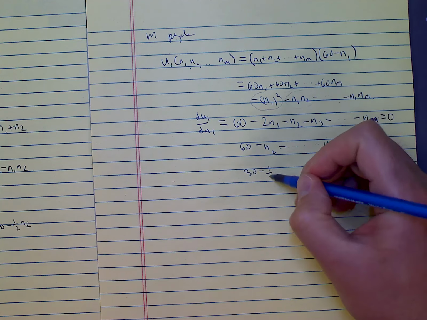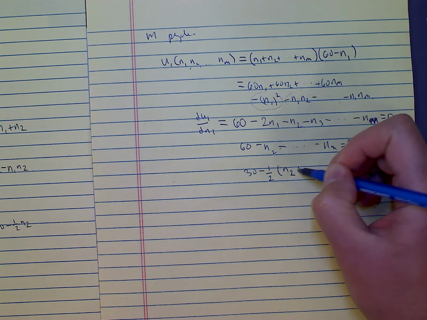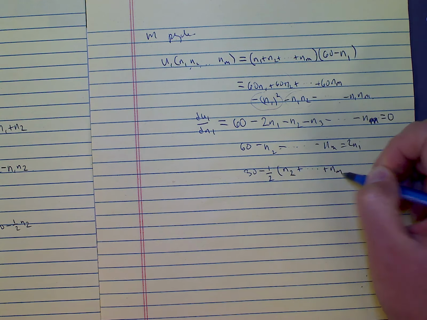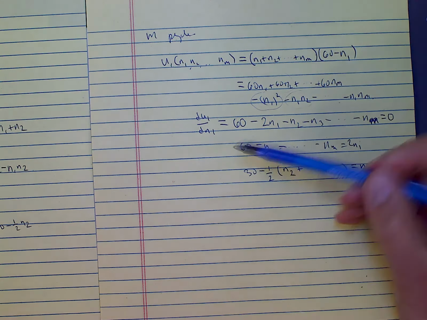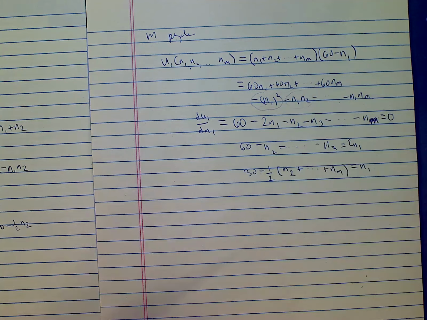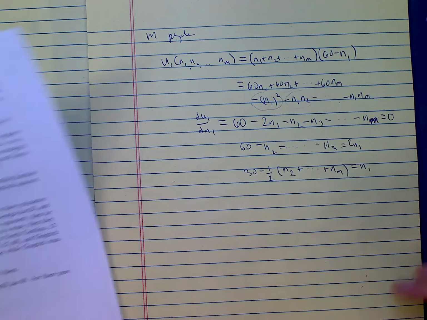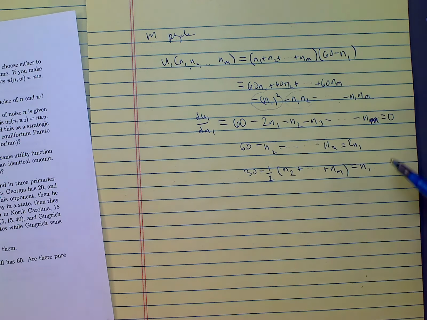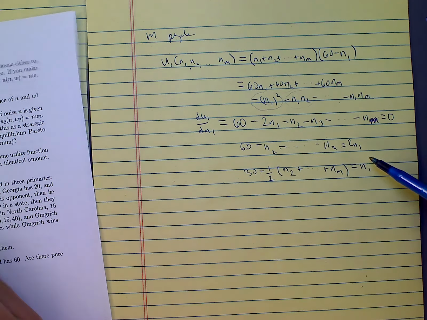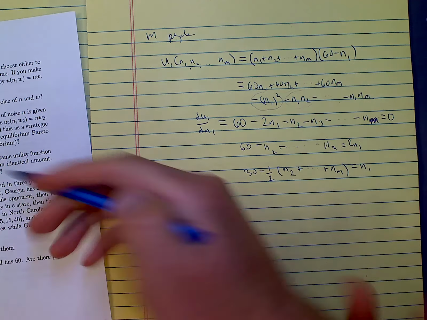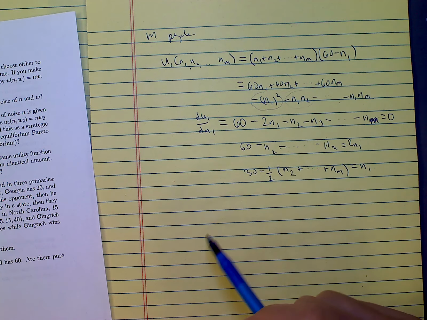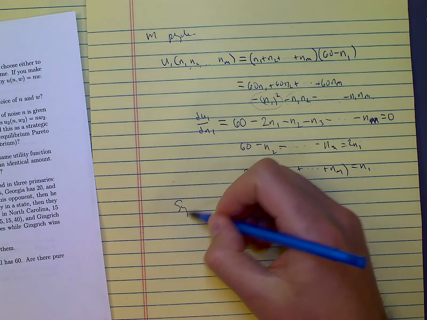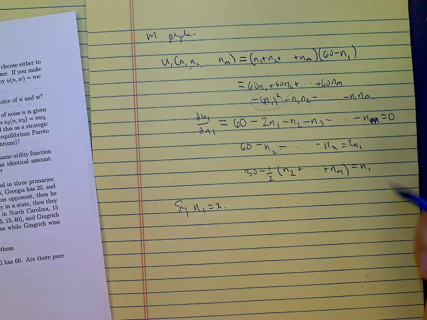So n1 is 30 minus 1/2 of n2 plus n3, plus all the way to nm. I could do the same thing with all the other ones, but there's a little bit of a simplification. There's a Nash equilibrium in which everyone chooses an identical amount. So we're going to assume that everyone has the same n1. Let's let it simply be x.